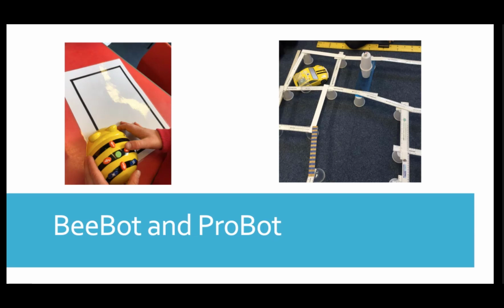And what I found really useful with these two resources is they really help to apply those ideas about algorithms, but also help to develop that understanding about decomposition, tinkering and debugging. And also, I really love using these across the curriculum.